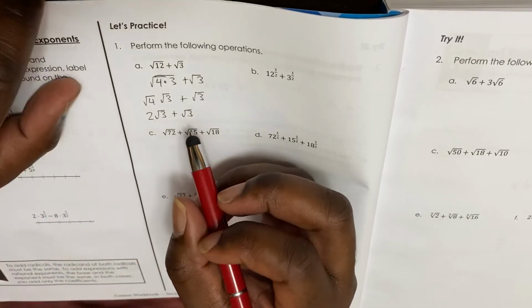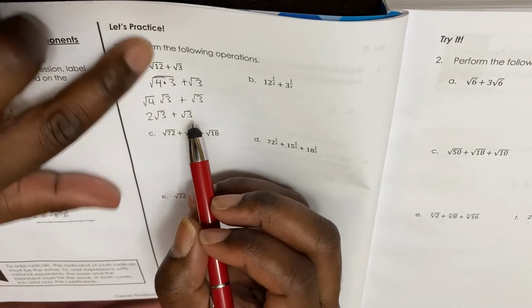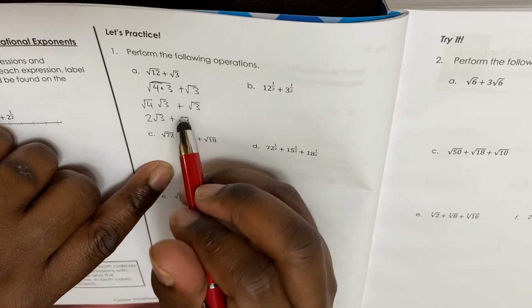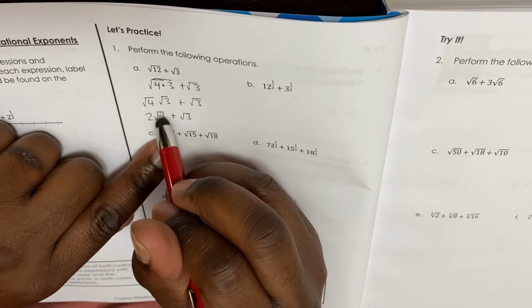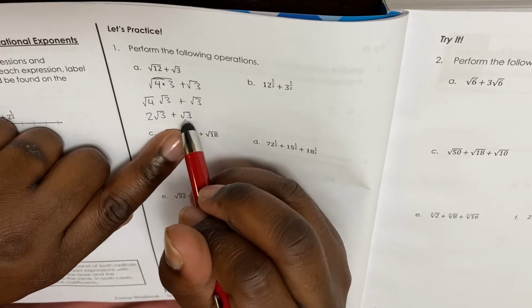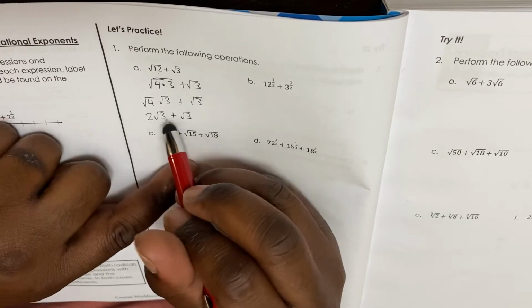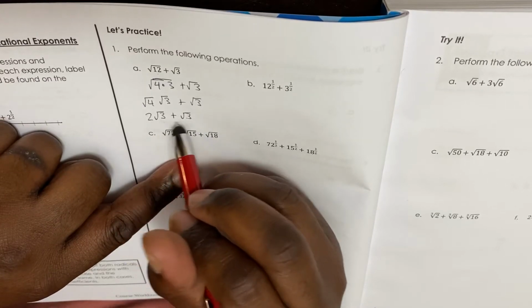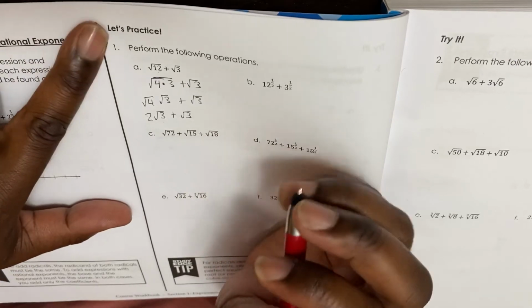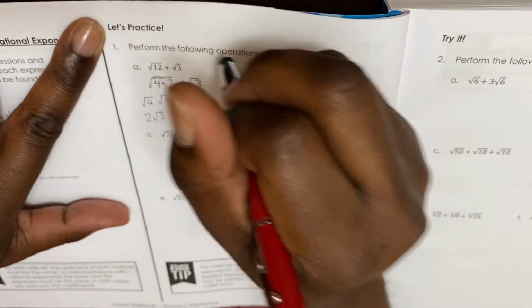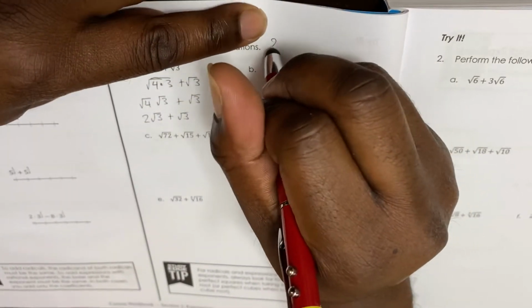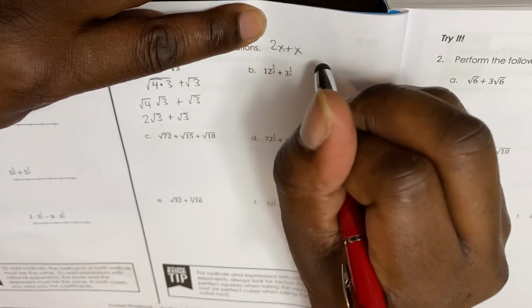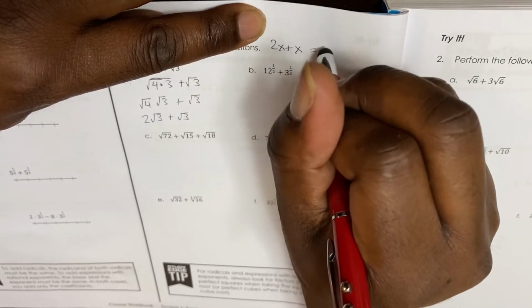All right, so I'm almost done. The part I want you to pay attention to is that I have a square root of 3 here and another square root of 3 here. These are what we would call like terms. You know how sometimes when we do 2x plus an x, those are like terms and we can add them together to get 3x.